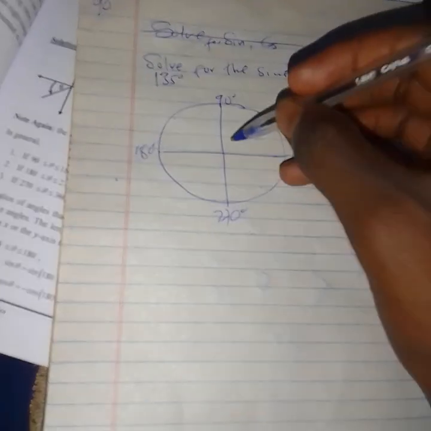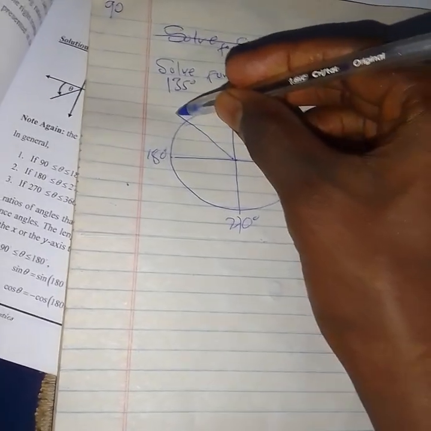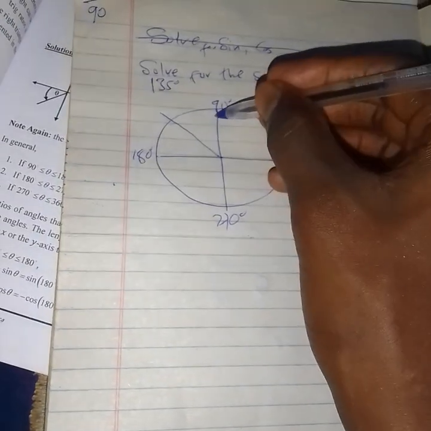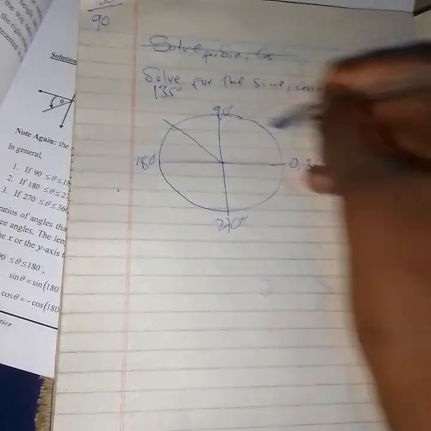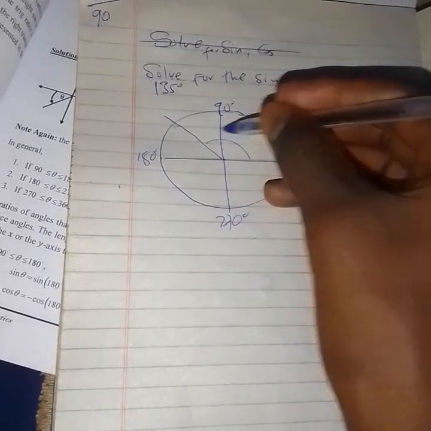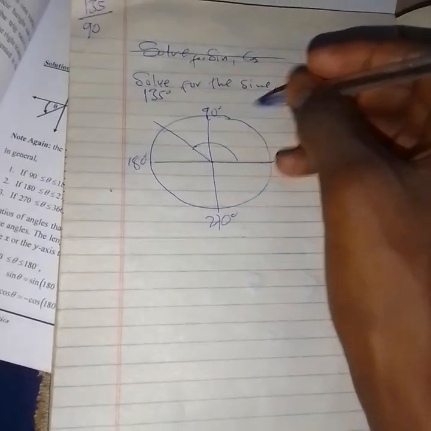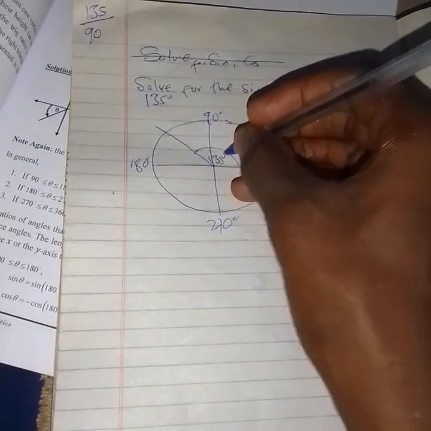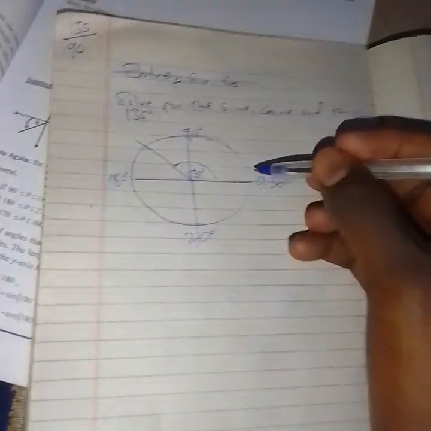So let's say this is where it falls. From here to here is 90, then the next one is 45. When you add it, you get 135. So let's say from here to here is 45, and altogether it is 135 degrees. So here is 135 degrees. This is how you represent your answer.